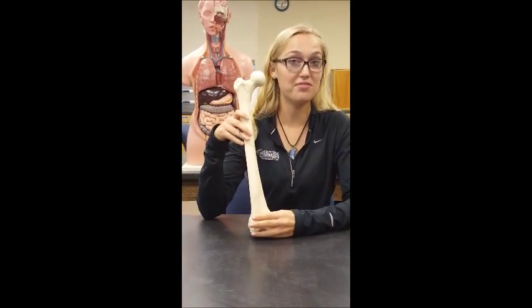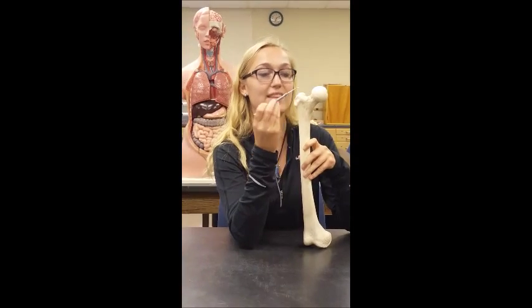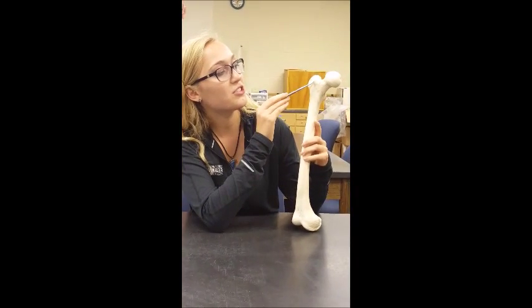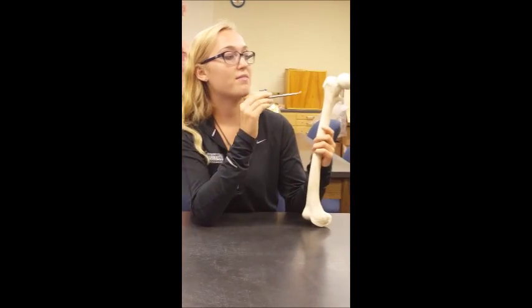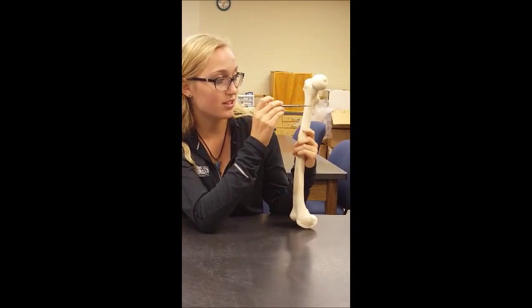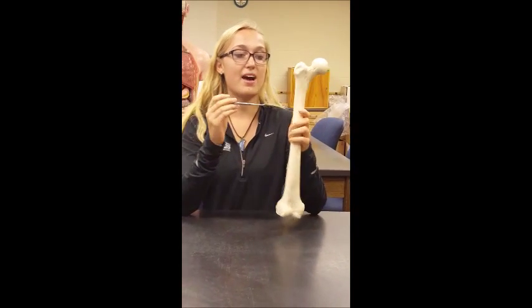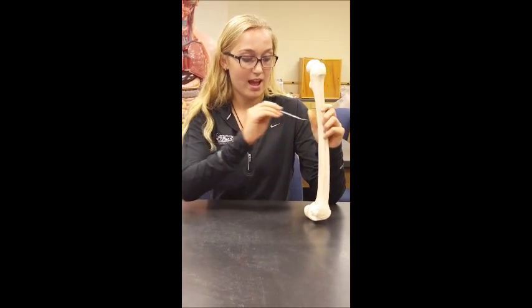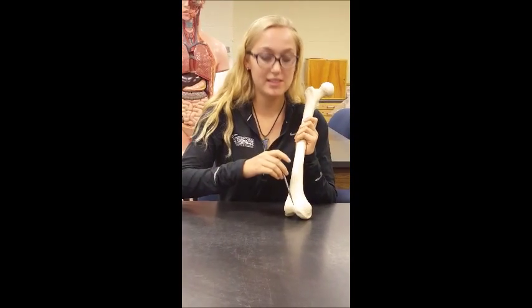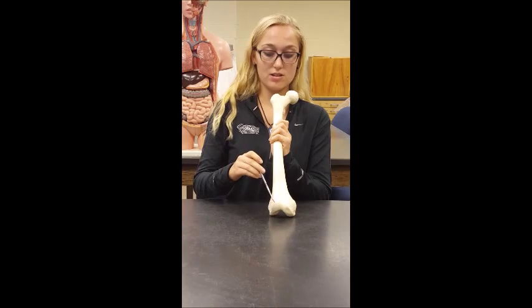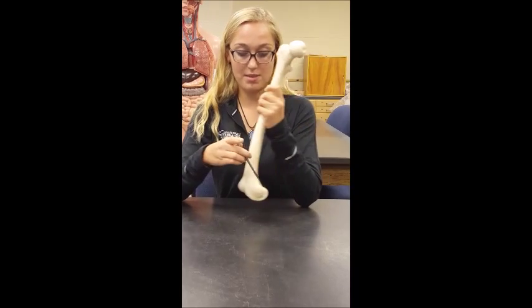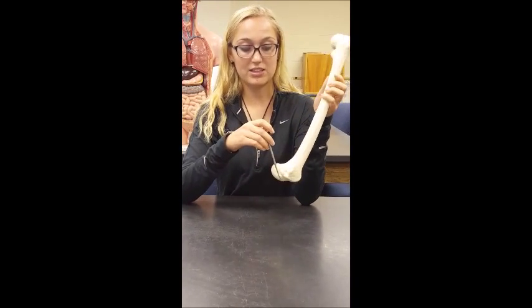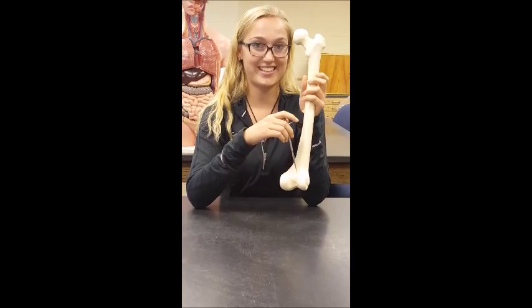And next we have a right femur, and this is the head, and this is the neck, and this is the anterior trochanteric line, and then the intertrochanteric crest, and then we have the greater trochanter, and then the lesser trochanter, and then we have on the back the gluteal tuberosity and the linea aspera, and then we have the patellar surface, and we have the lateral condyle and the medial condyle, and the lateral epicondyle and the medial epicondyle, and then we have the intercondylar fossa.